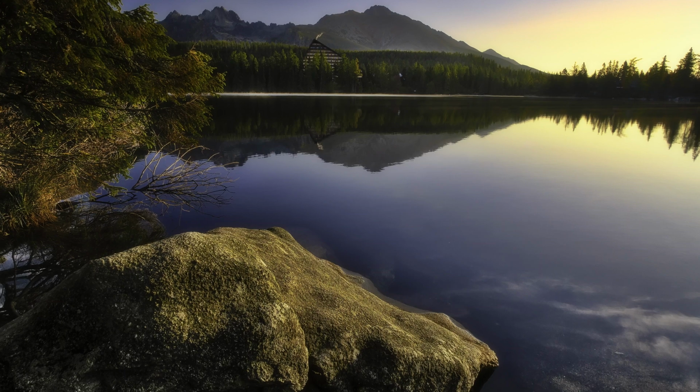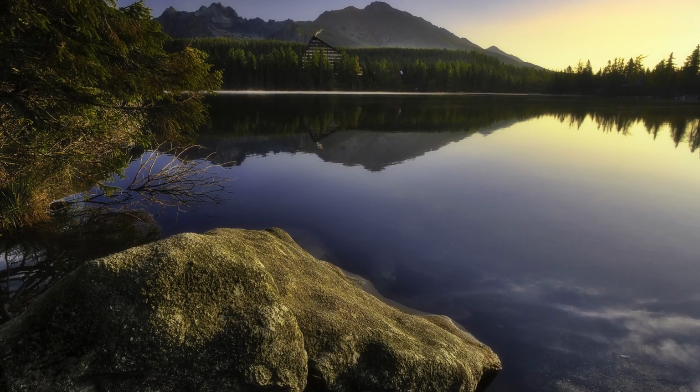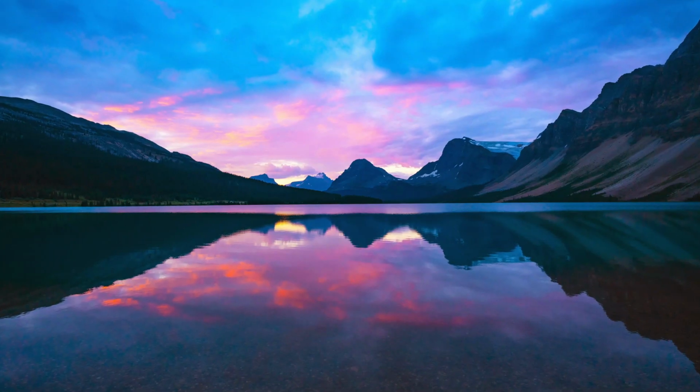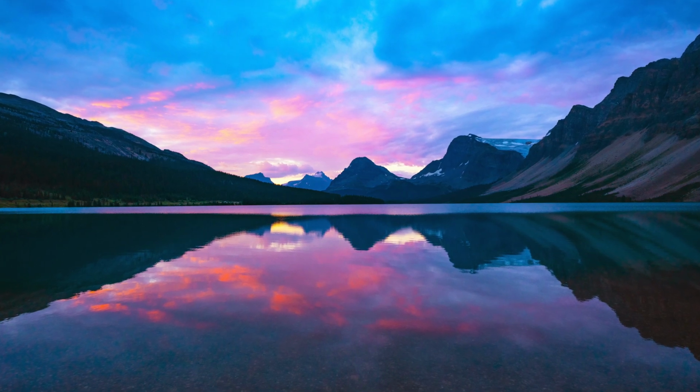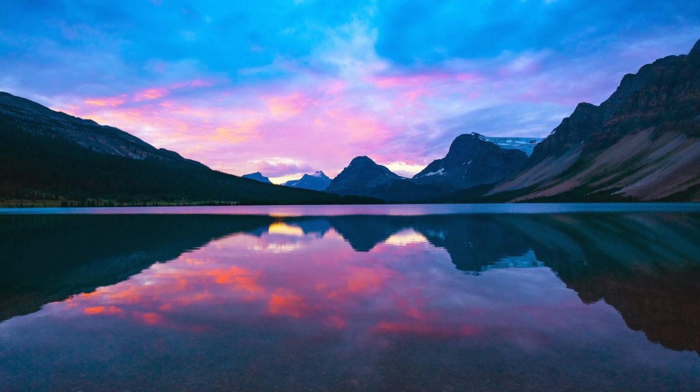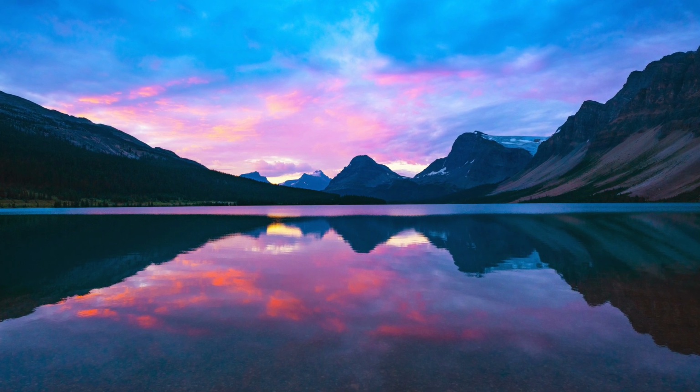Vertical symmetry splits the image from top to bottom. Think of a serene lake mirroring the sky above. The water acts as a natural dividing line, creating a perfect balance that calms the viewer. When shooting horizontal symmetry, aim for a day with still water to capture that flawless reflection. Use a tripod to ensure your horizon line is perfectly straight, avoiding any tilt that could disrupt the symmetry.